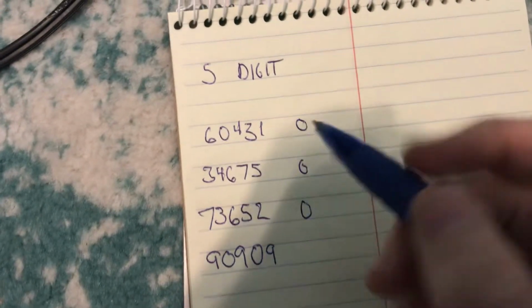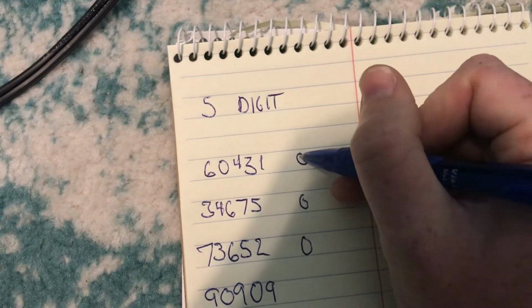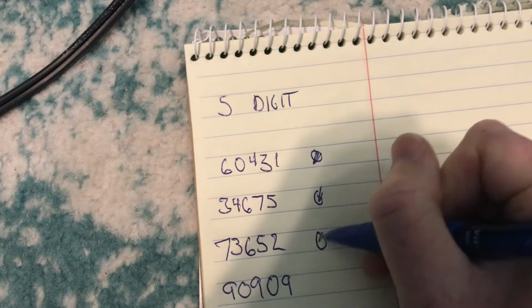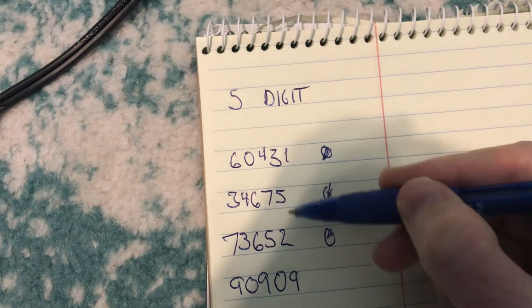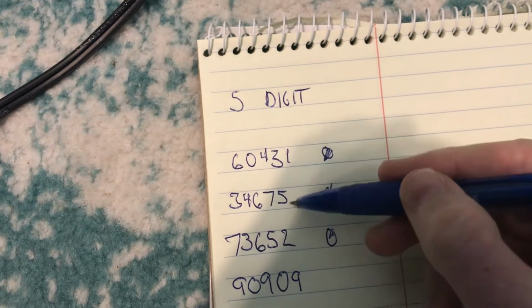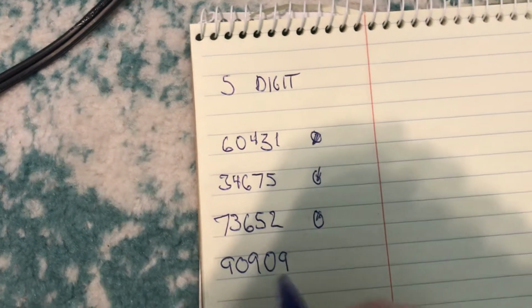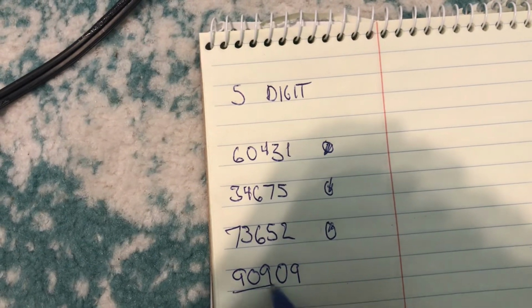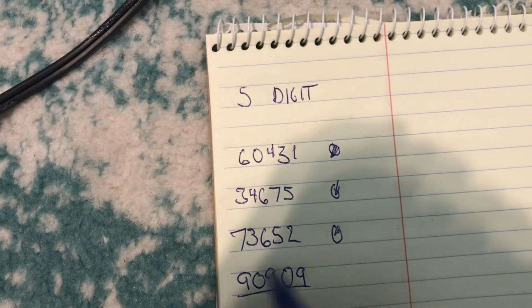Okay, so these are just the end of message digits. So you'd have 1, 2, 3, 5-digit groups. This is just what I made up at the moment for the end of transmission message.